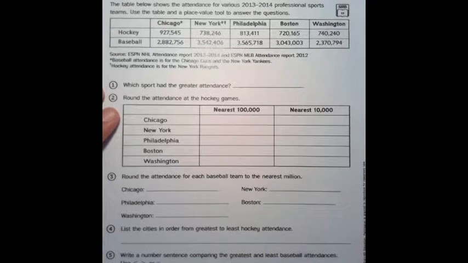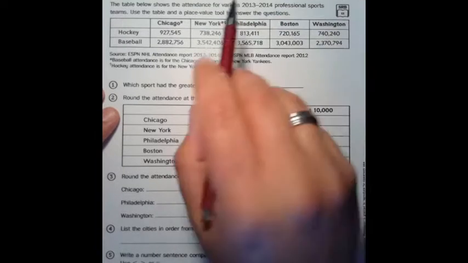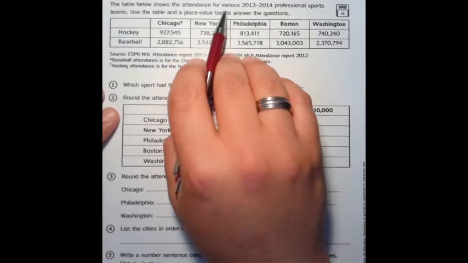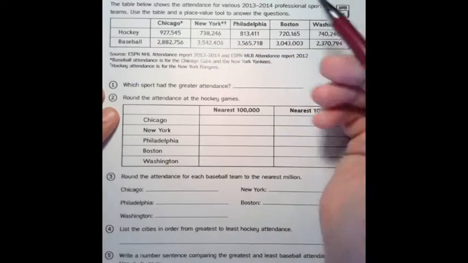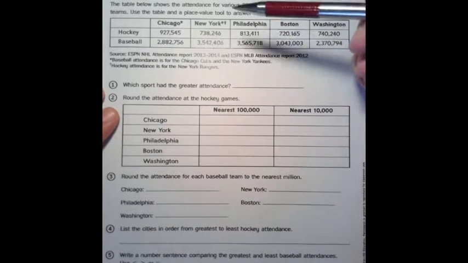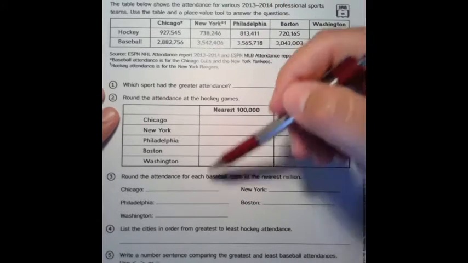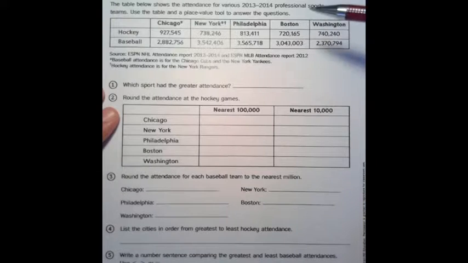Okay, so we are going to be doing some work with this table here. The table below shows the attendance for various 2013-2014 professional sports teams. So we need to figure out the answer to these problems based on these numbers.